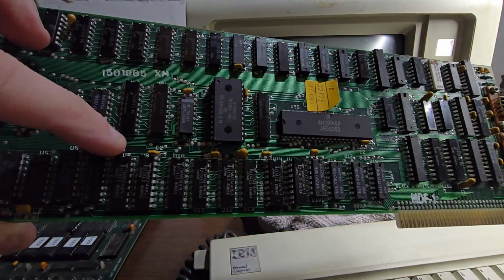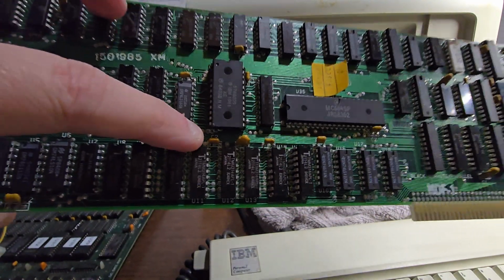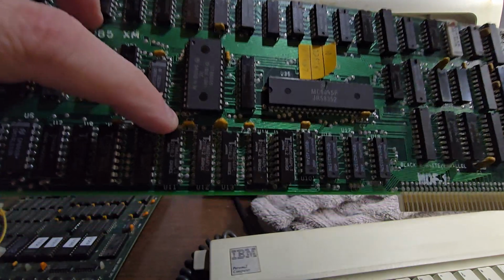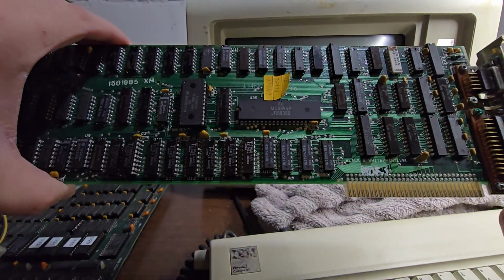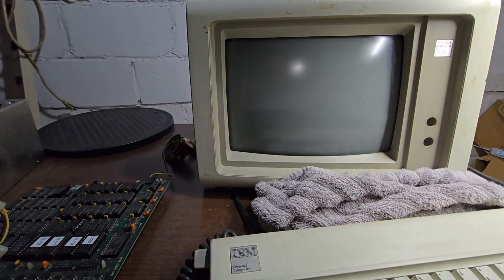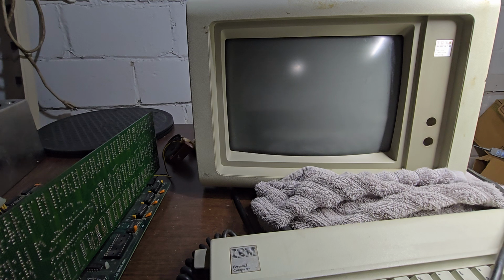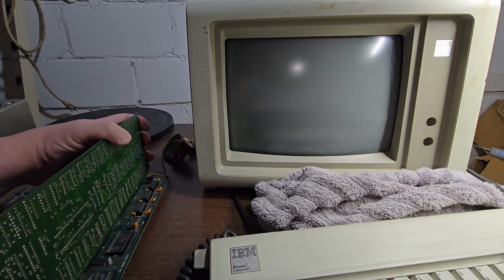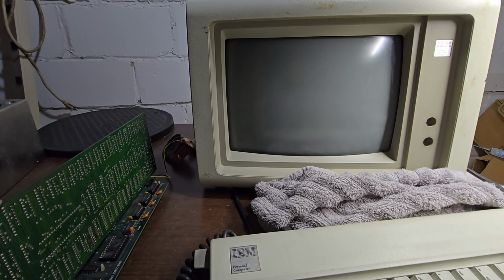U8 through 11, that is 8, 9, 10, 11, are attribute chips. 12, 13, 14, and 15 are character code chips. So I'm going to put this in now. And I went through this before the video just to check things out.